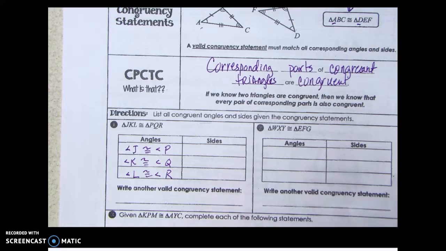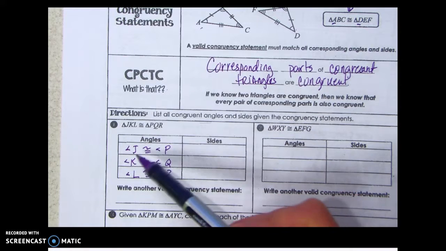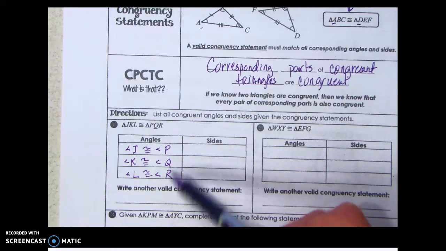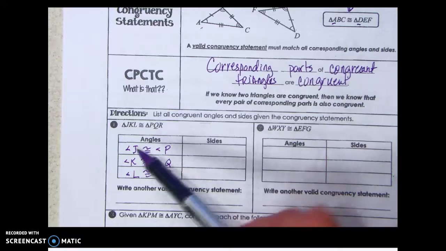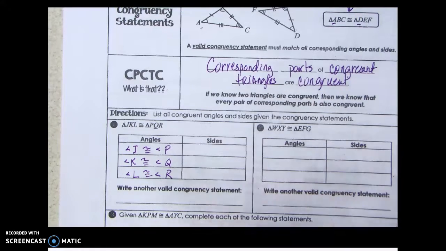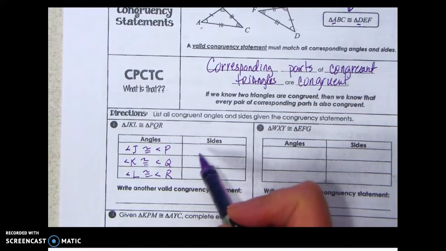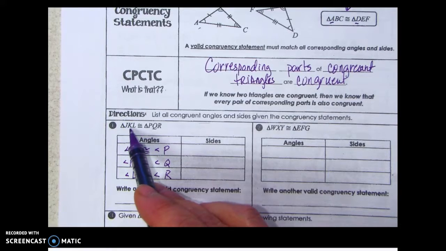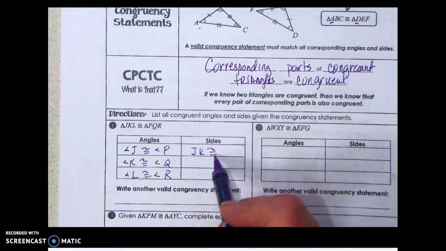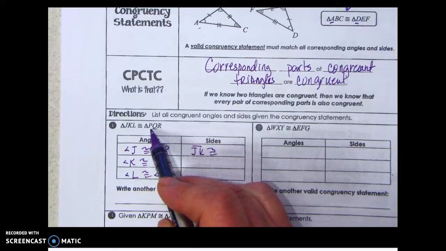Now when I do the sides, first of all, let me point out. When I look at this, JKL should be in order there. Then PQR, order there. So everything on this side goes with this triangle, everything on this side goes with that triangle. Now the sides. Sides have two letters. So I take the first two. JK is congruent to PQ.